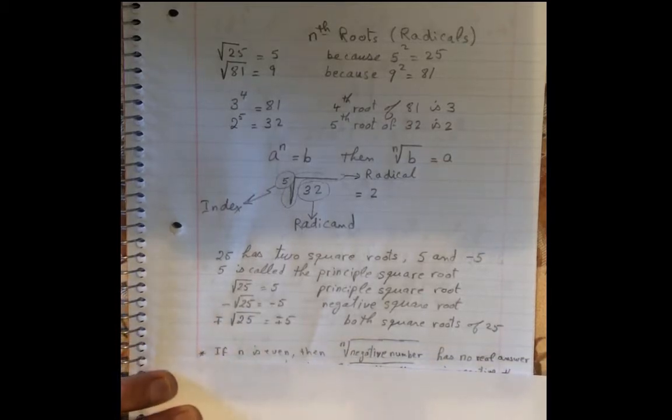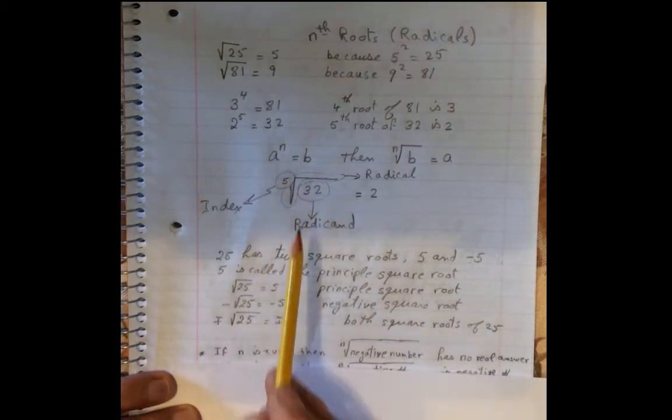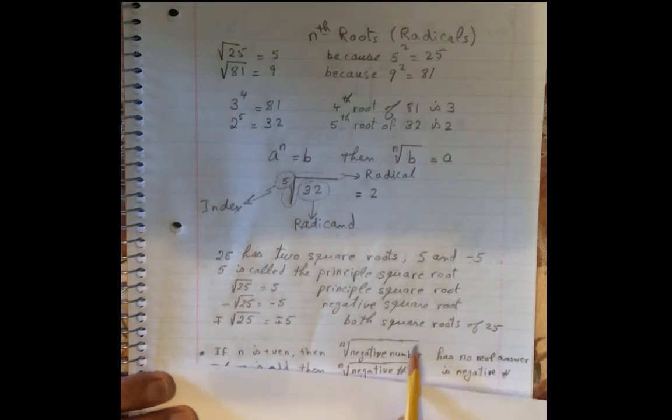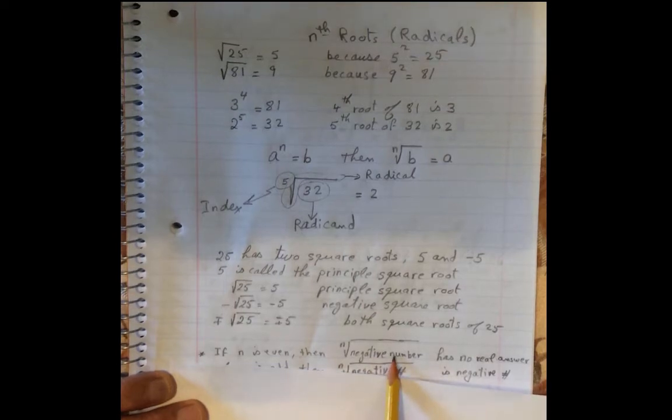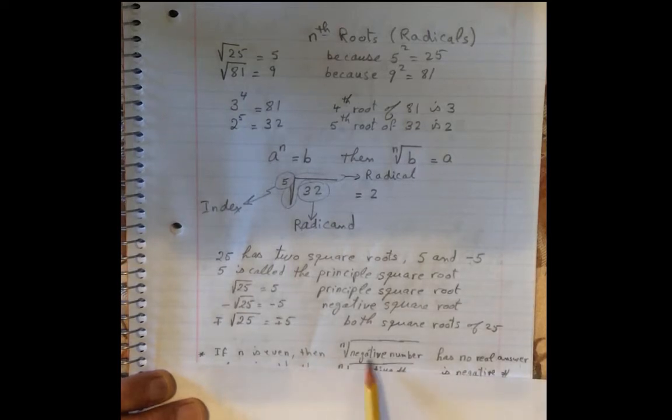Now we have an important thing to remember. If n is even, if this index is even, like for example you want to find the square root of a negative number or the 4th root of a negative number, as long as this n is even and the number inside the radical is negative, there is going to be no real answer, because there is no number times itself that is going to give us a negative number. So when the index is even and the radicand is negative, there is no real answer.